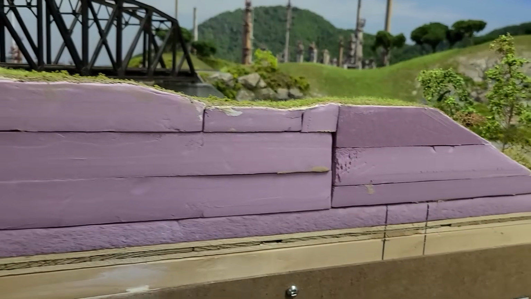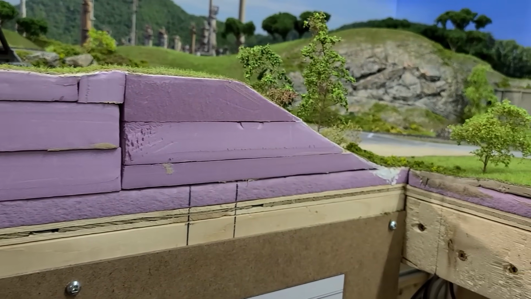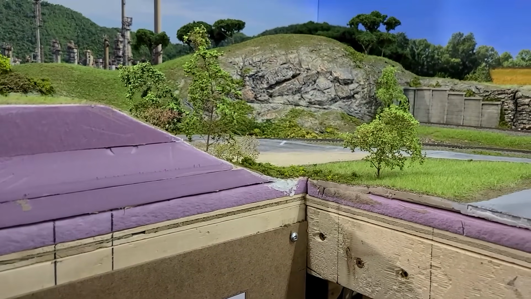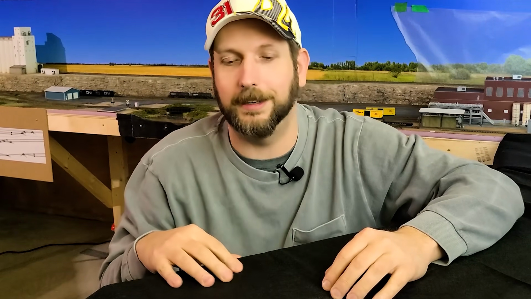It's not required, but not only does it help reduce the noise when your trains are going over, it allows for more terraforming. You can dig down for ditches or maybe streams and rivers, or you can add layers and build up hills and mountains. So it's a really good material. I used 1/2 inch. Once again, saves cost.